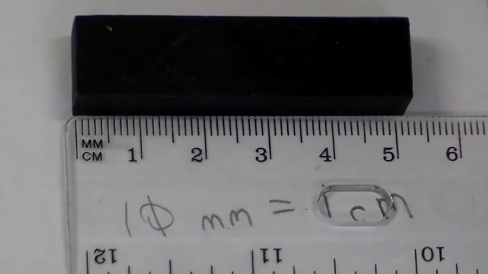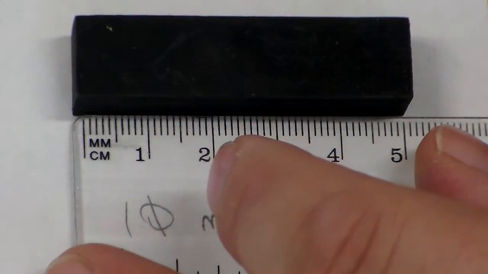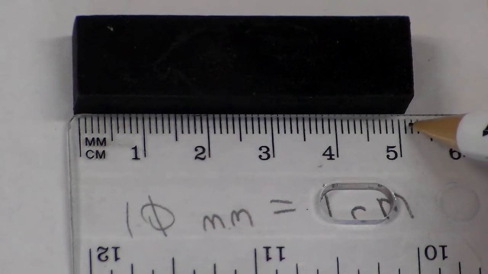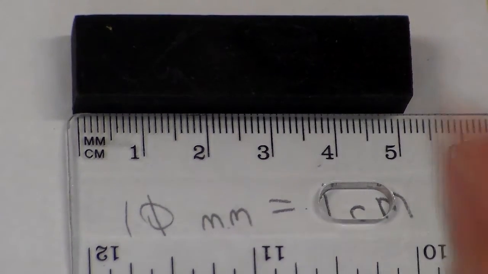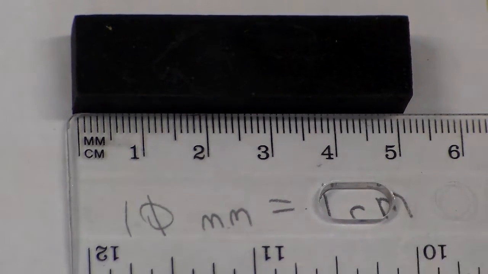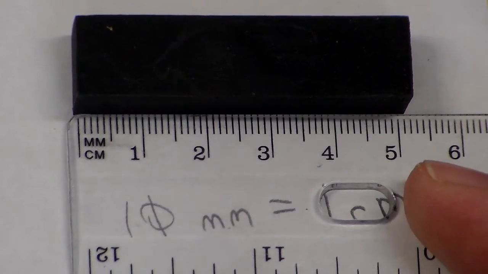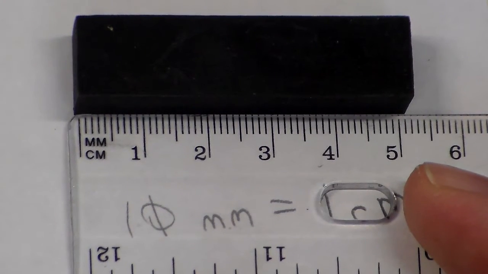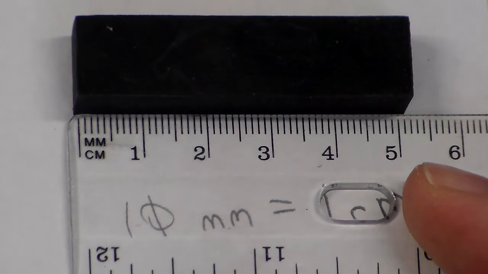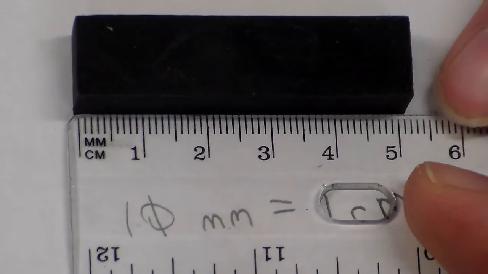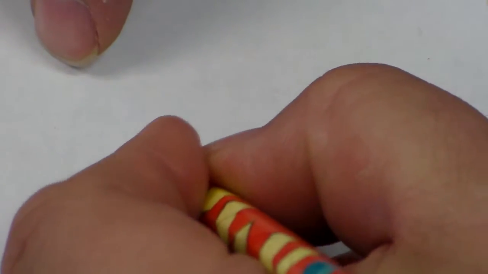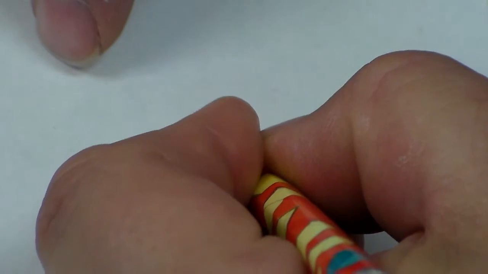But is it exactly at 5 centimeters? No, actually, there's 1 extra bar after the 5 centimeter mark. So how do I write that? Well, there's 2 ways I could write that. I could write that in millimeters, where it's 5 centimeters times 10 millimeters to 1 centimeter. That gives me 50 millimeters plus that 1 millimeter. So I could say, hey, that is in fact 51 millimeters.